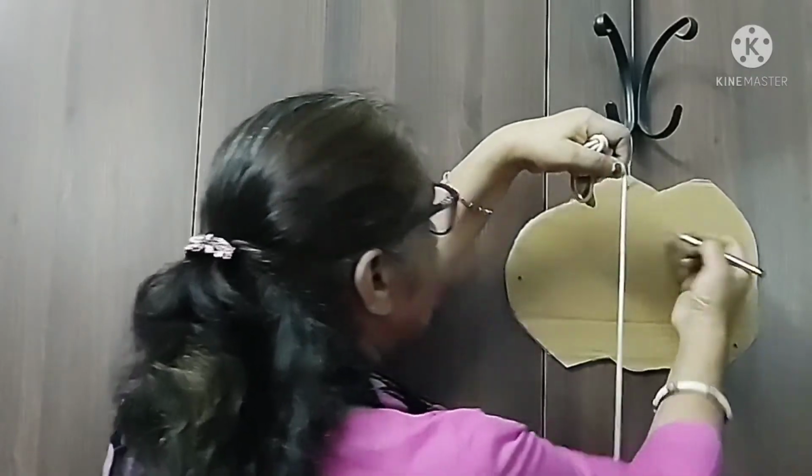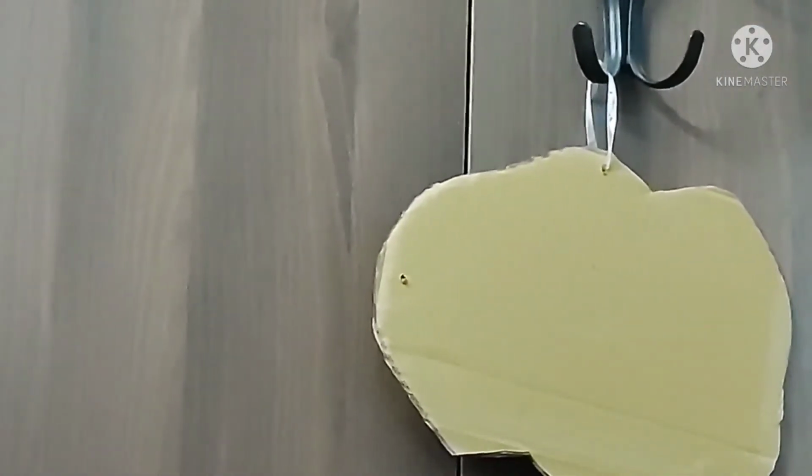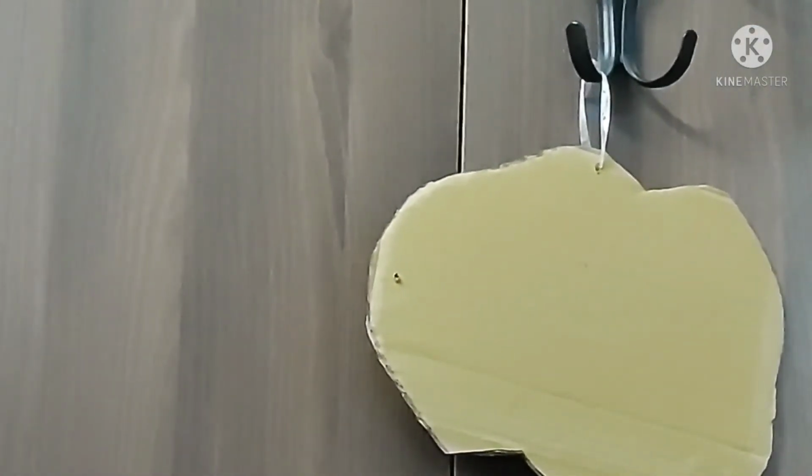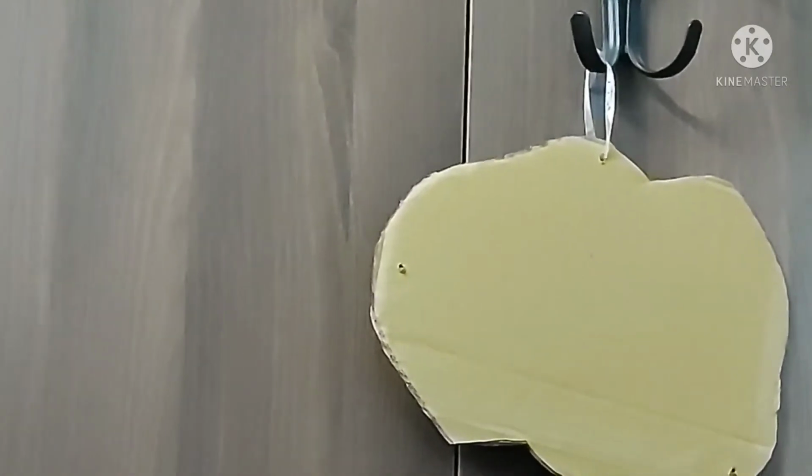I have put a small mark over here, and now we will draw a line such that the line passes through the hole as well as the mark that we have put.